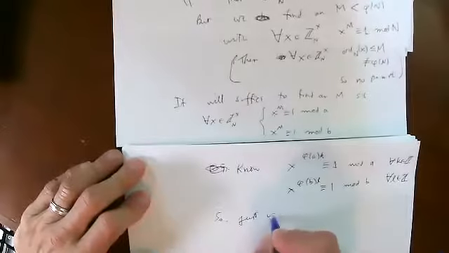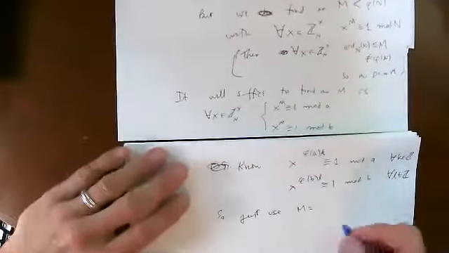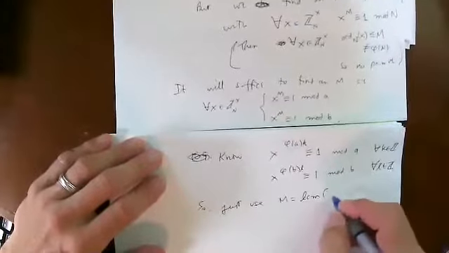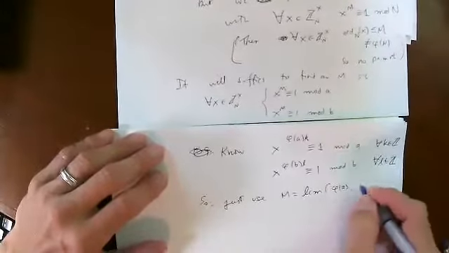So all I have to do is use capital M to be any common multiple of phi of a and phi of b. You might choose, for example, the least common multiple. After all, we're trying to find small exponents. So let's choose the least common multiple of phi of a and phi of b.